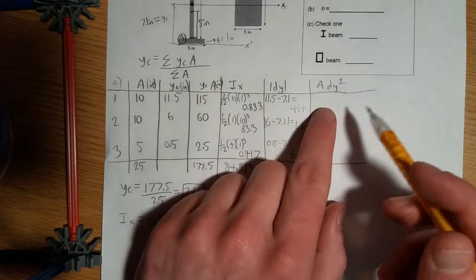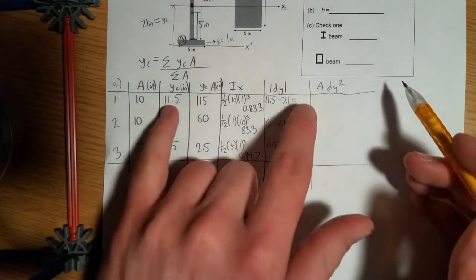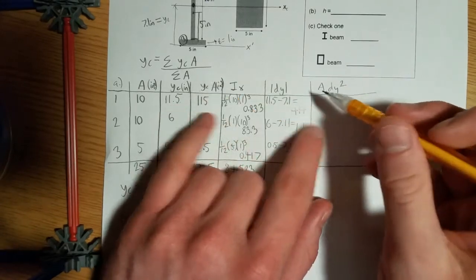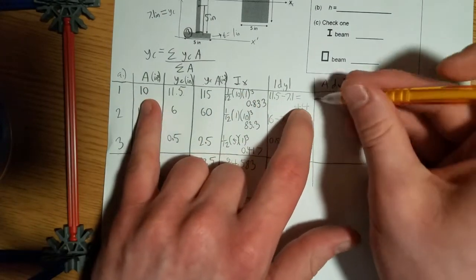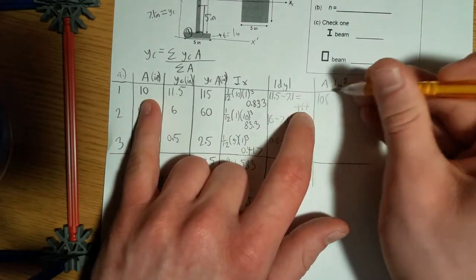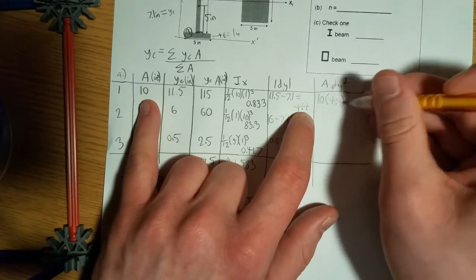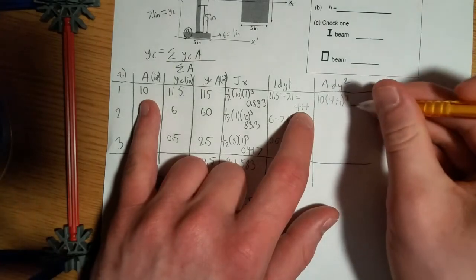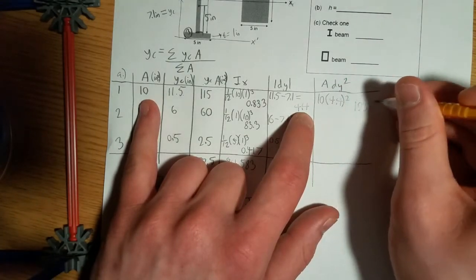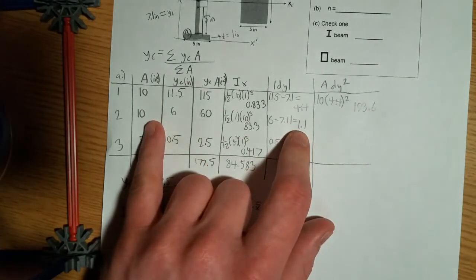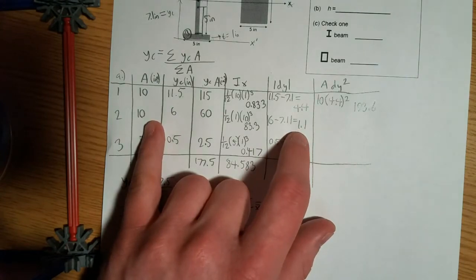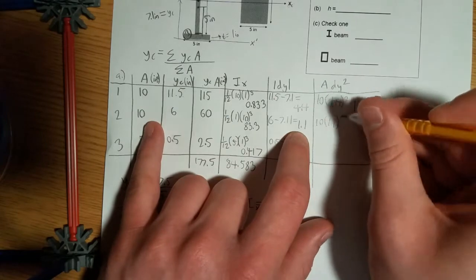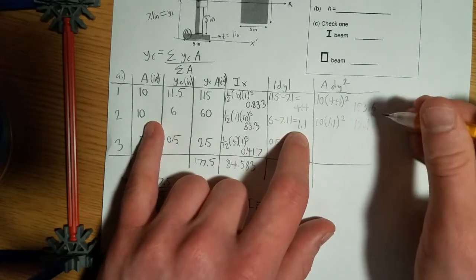Okay, and then last but not least, we want area times dy squared. So dy right here, area there. This is going to be equal to 10 times 4.4 squared, which is 193.6. Next, we've got 10 times 1.1 squared, which is 1.1 squared is 12.1.